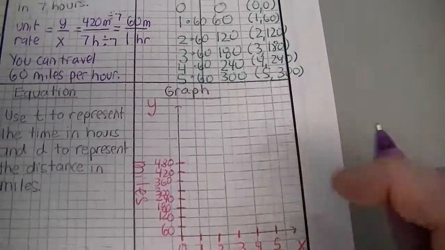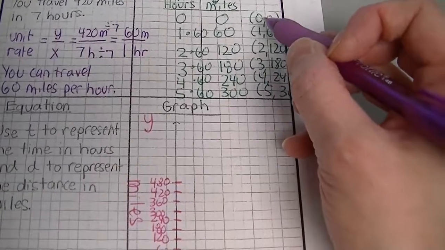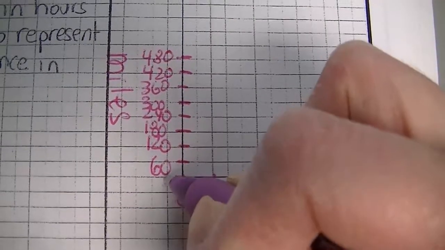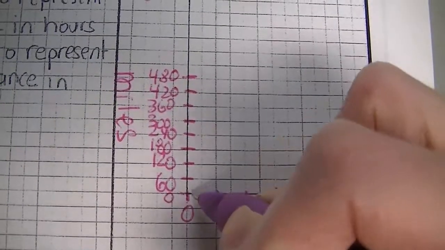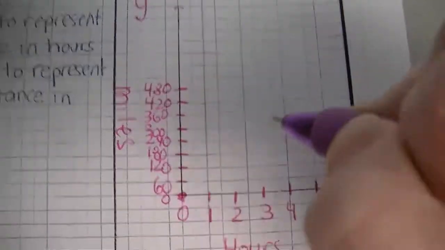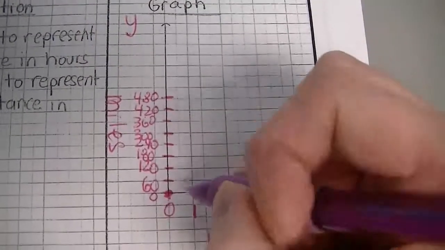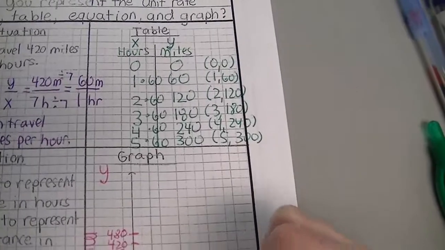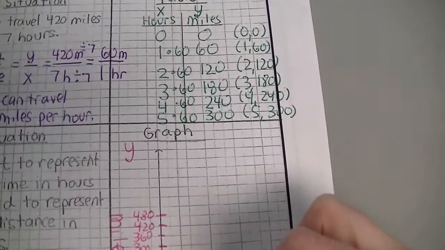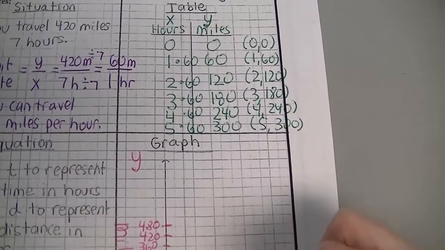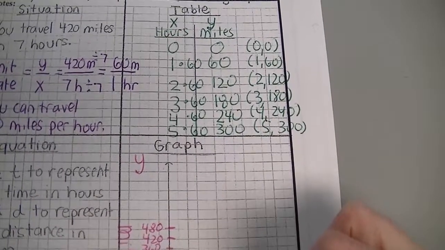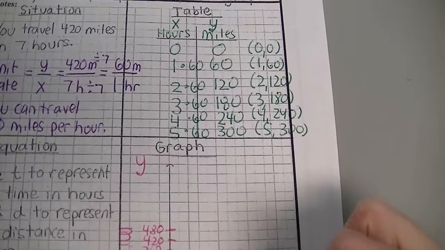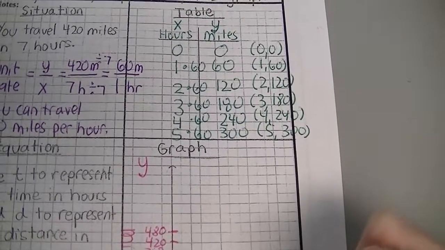Okay, so see all these ordered pairs right there? Go ahead and plot them. So we got 0, 0. 0, 0 is right here because this first little notch is 0, because we're counting by 60s. Then we have 1, 60 right there. And from the table we had 2, 120. So go ahead and plot those ordered pairs. We had 3, 180, 4, 240, 5, 300.